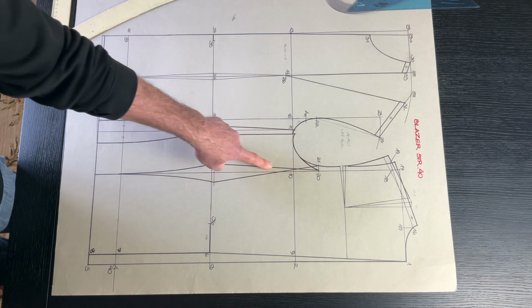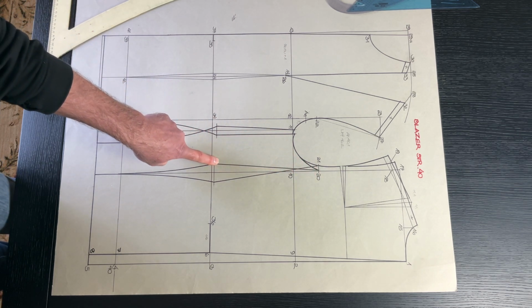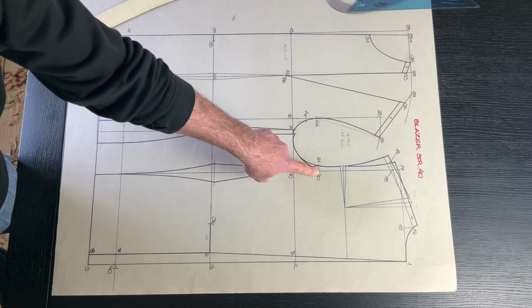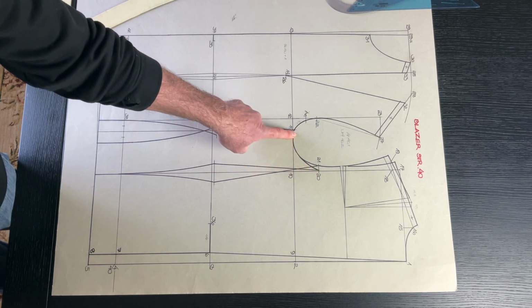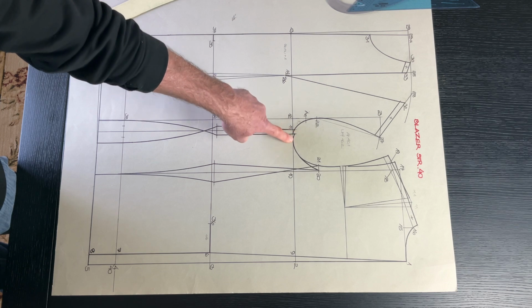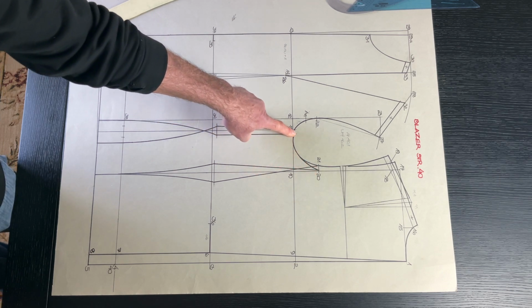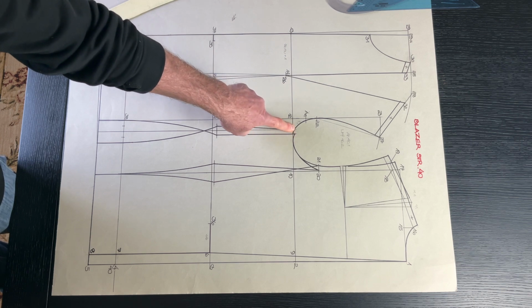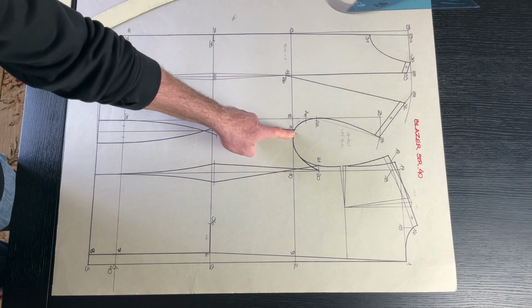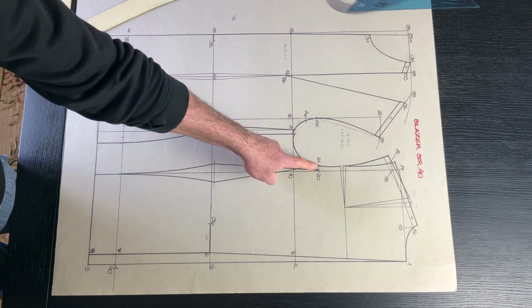Again, it depends on your figure if you need to do that. So you need to make a trial and see how it looks before deciding to move this line 1 centimeter this way, here and here.